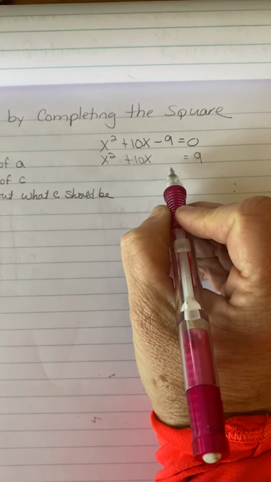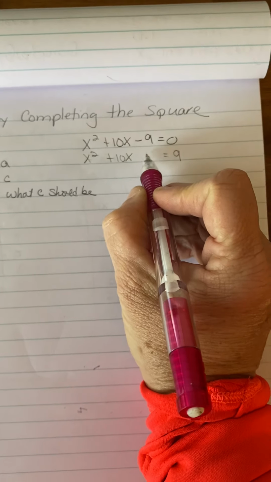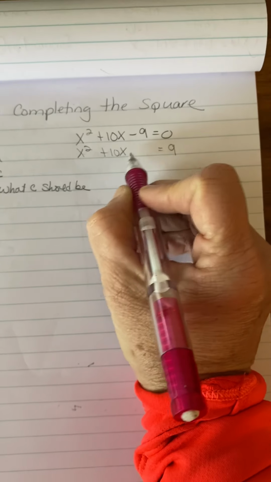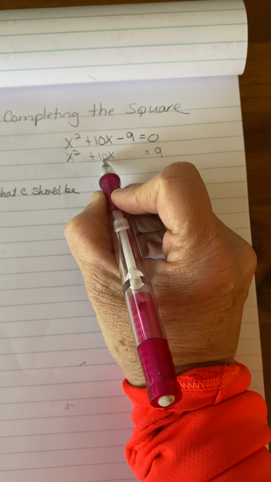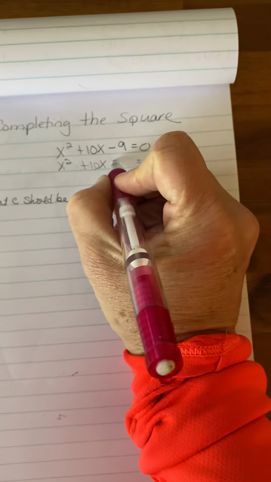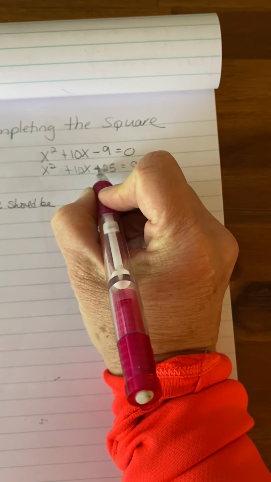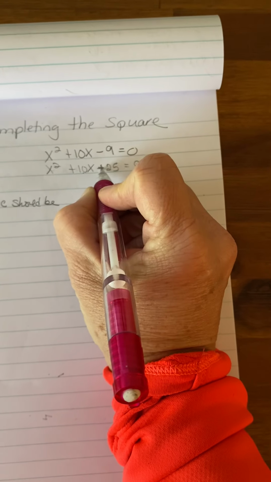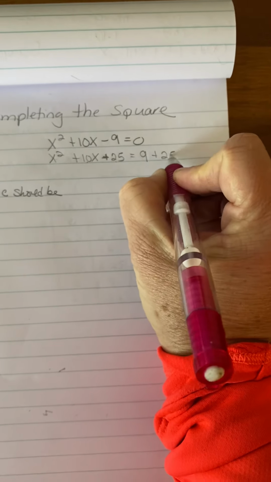And then what we're trying to do is find out what the perfect square trinomial would be. What do I need this C to be so that it's perfect? And to do that, you take half of B, so take half of 10 and you get 5 and then square it, which is 25. This is always going to be a plus sign here, regardless of what that is. This will always be a plus. And if I add 25 to this side, I have to add 25 to this side.